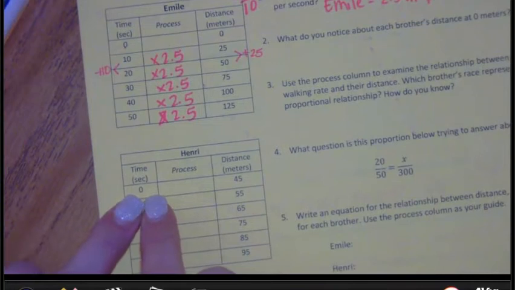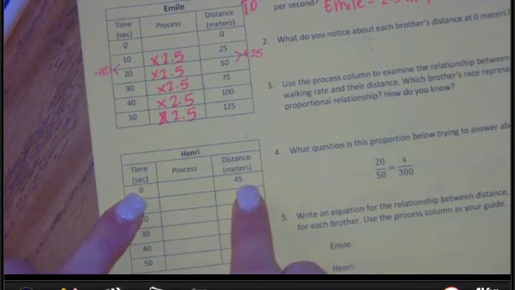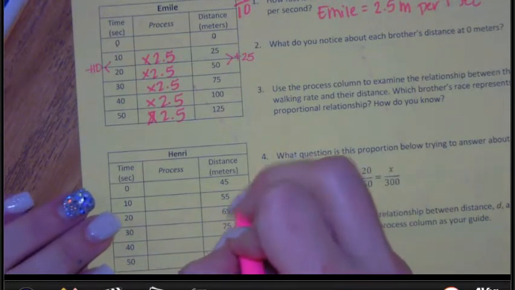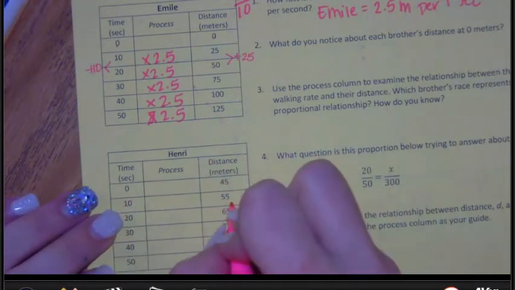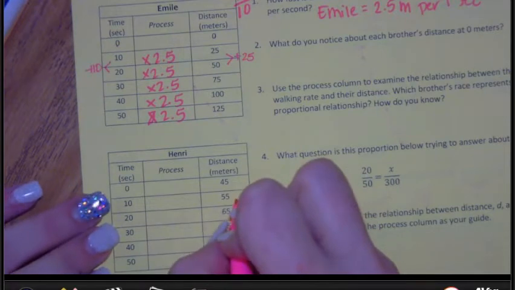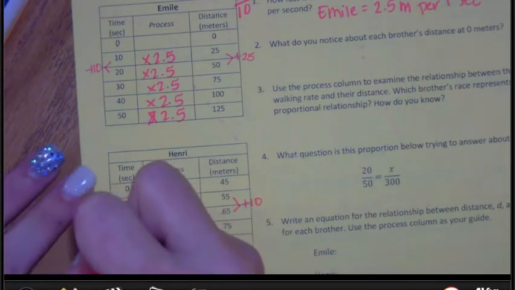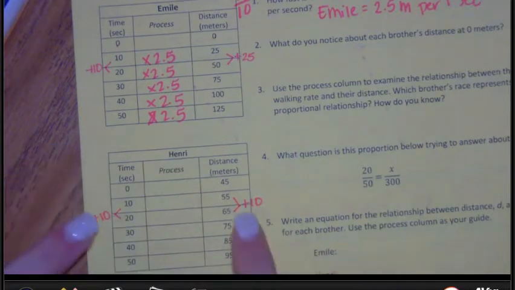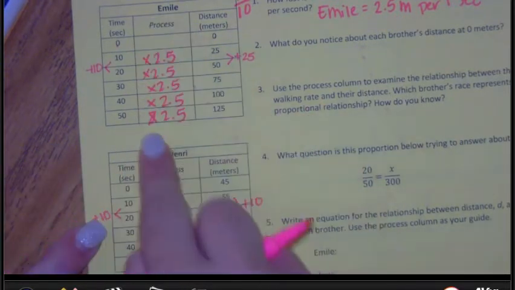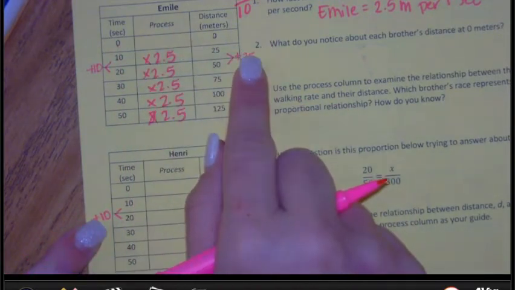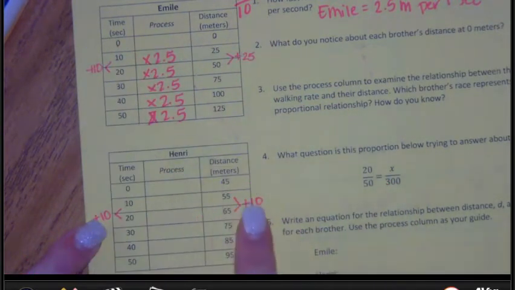And then let's find Henry's. Well, wait. For 0 seconds, I'm starting at 45 meters. Let's take a look at the difference here. At 10 seconds, I'm at 55. At 20 seconds, I'm at 65. So I'm going up by 10 each time. To find my unit rate, my slope, I have to take the y and divide by the x. So I'm going to do the same thing here.